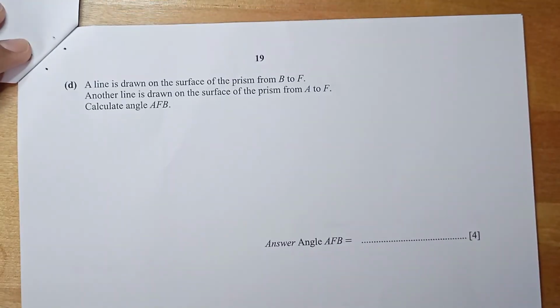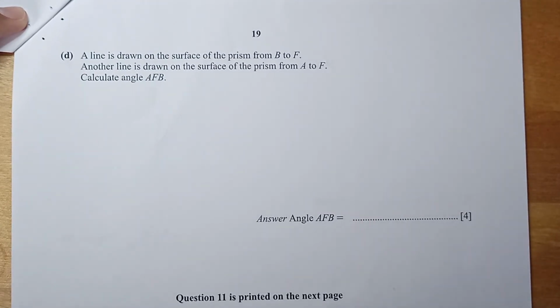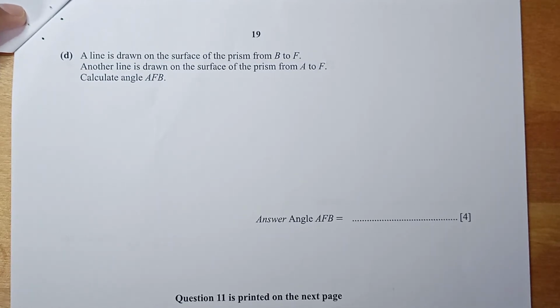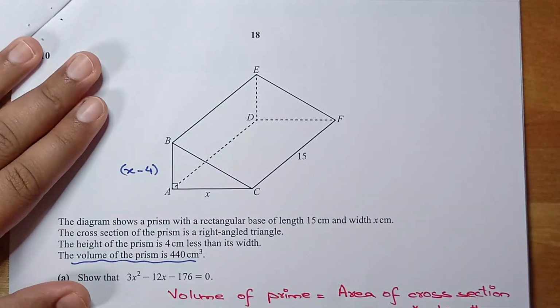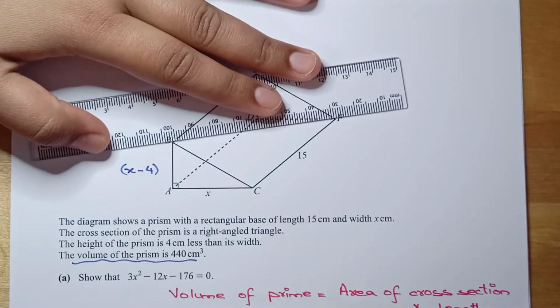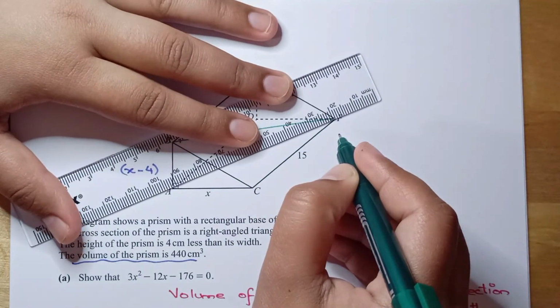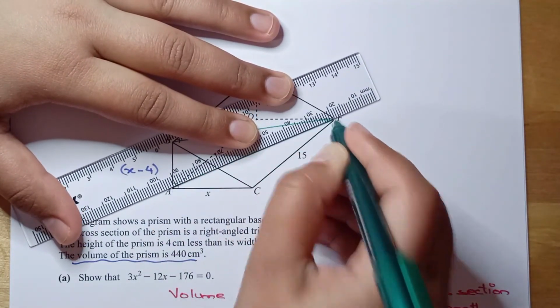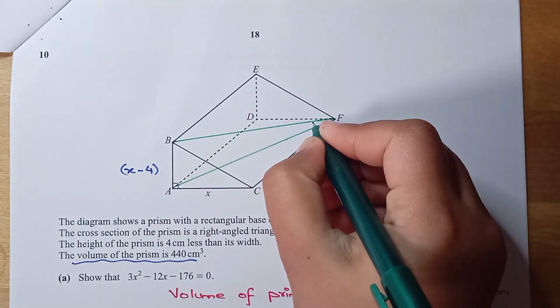Now for part D, a line is drawn on the surface of the prism from B to F. Another line is drawn on the surface of the prism from A to F. Calculate the angle AFB. Okay, so first I would like to draw the lines. B to F is the first line, and A to F is the second line. And we need to find angle AFB. This angle we need to find.